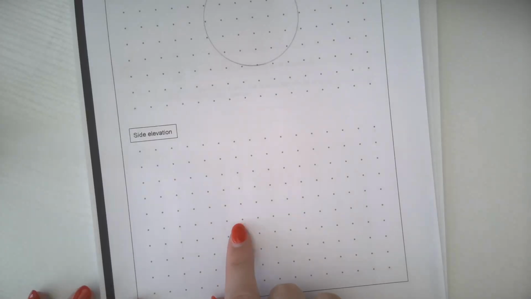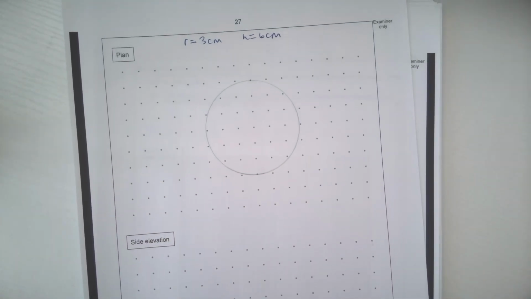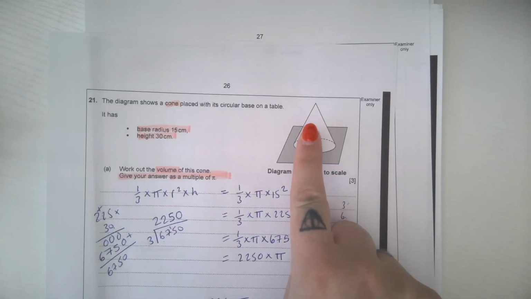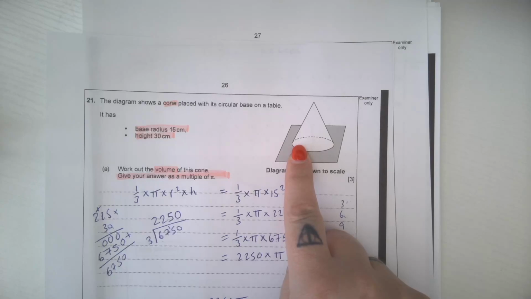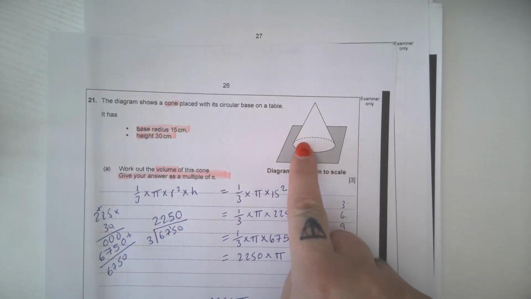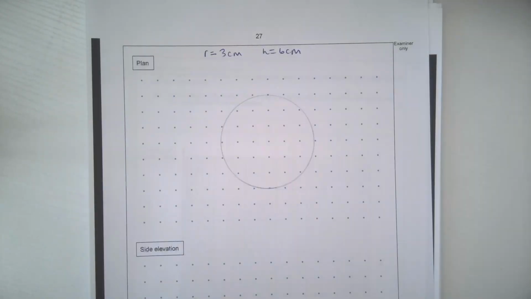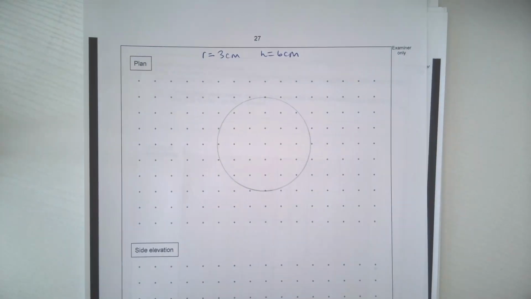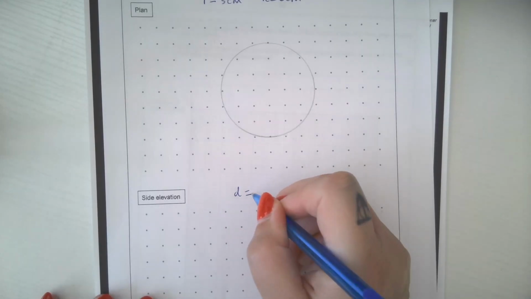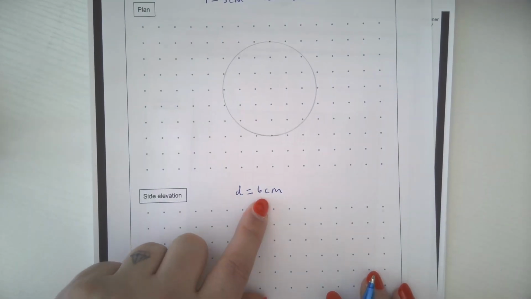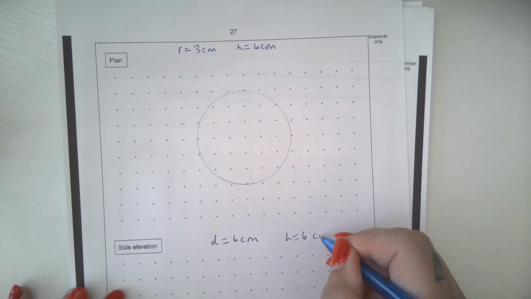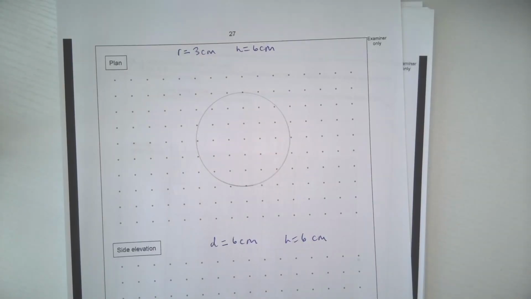Okay, the side elevation then, guys. The side elevation would be what you see when you look from the side in this direction. Well, you'd see a triangle, wouldn't you? And that triangle has a height, and the radius would be halfway across the base. So for this side elevation, the diameter is what we're interested in here, because that would be the base of the triangle. So that's 2 times the radius. So the diameter is 6. The height is 6, so we're actually working here with potentially an isosceles triangle.